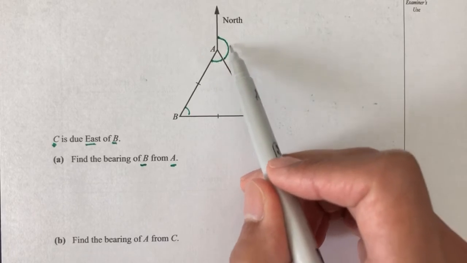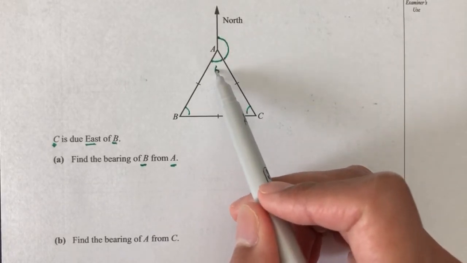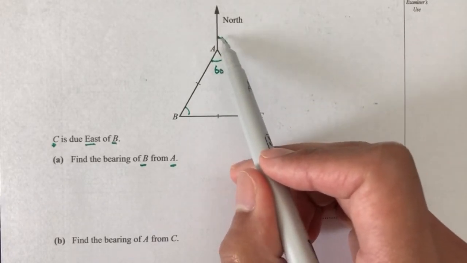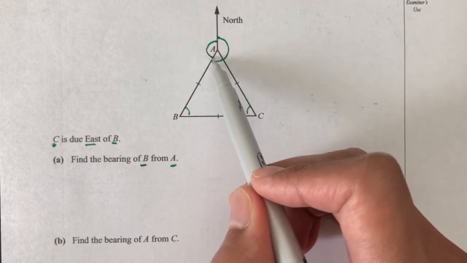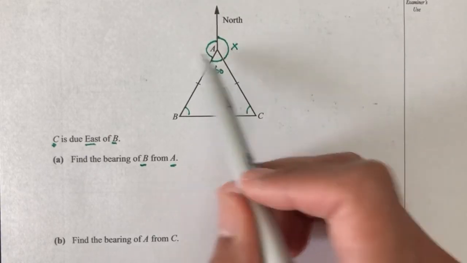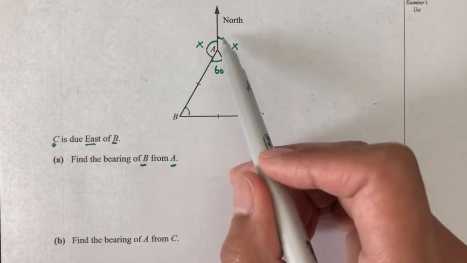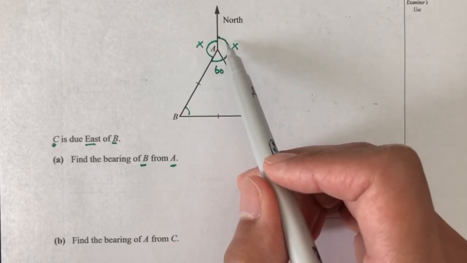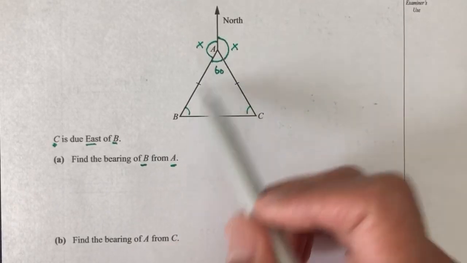So this big angle here. We know this is 60, and we know that this angle here equals this angle here. Let's call it x, this also will be x. So let's find the value of x. So we know this will be the bearing of B from A.